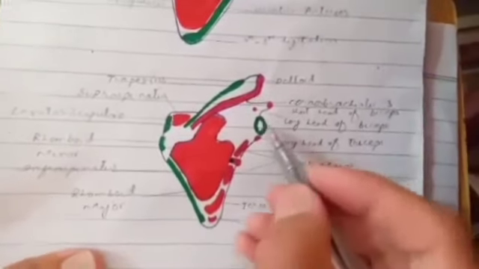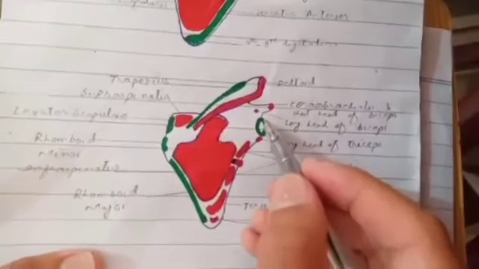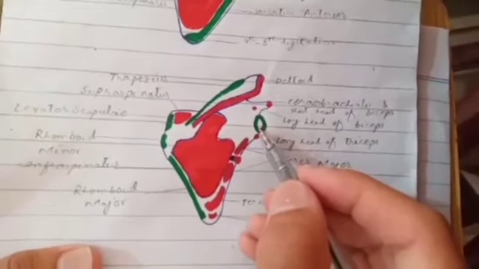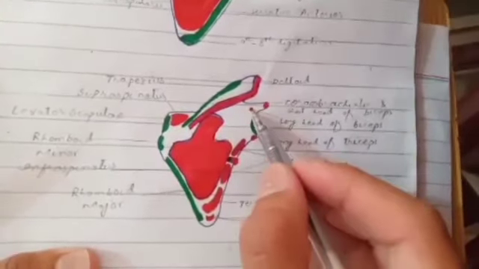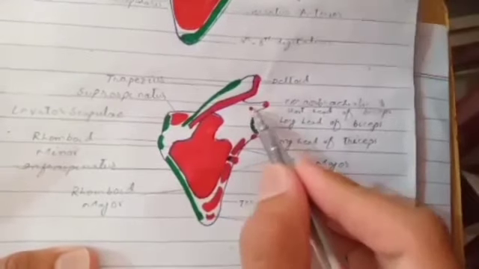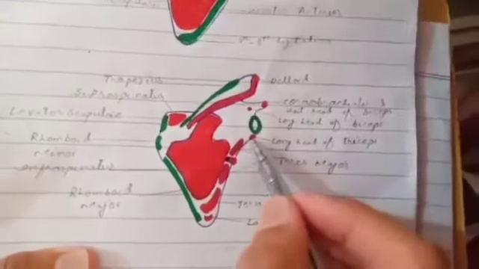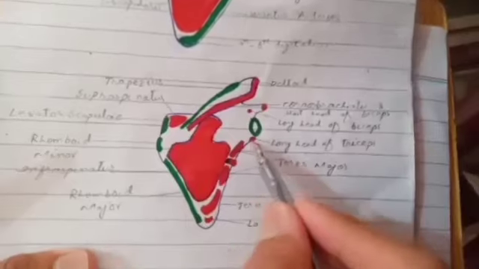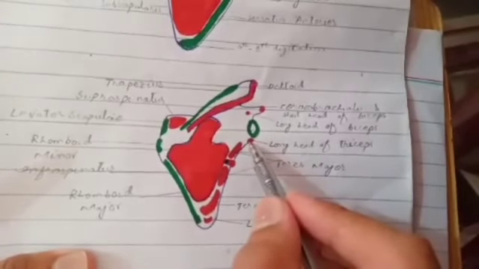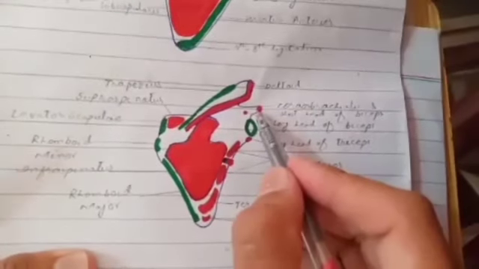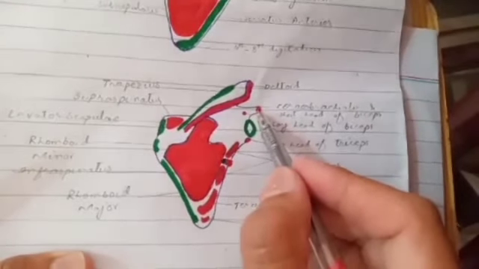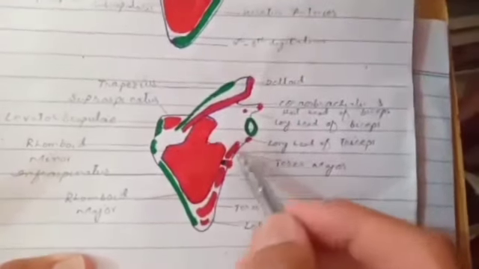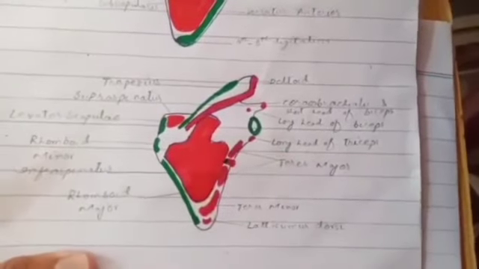Okay, this is the glenoid cavity. As we have already discussed, it gives attachment to the humerus to form the glenohumeral joint. This is the supraglenoid tubercle which gives attachment to the long head of biceps brachii. This is the infraglenoid tubercle which gives attachment to the long head of triceps brachii. This is the head of the coracoid process which gives attachment to the coracobrachialis and short head of biceps brachii. Now these are the muscles which we have not discussed yet.